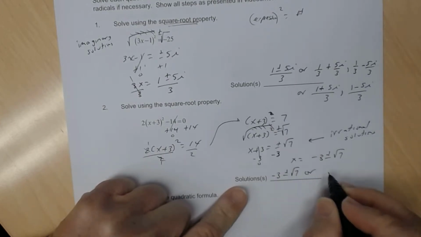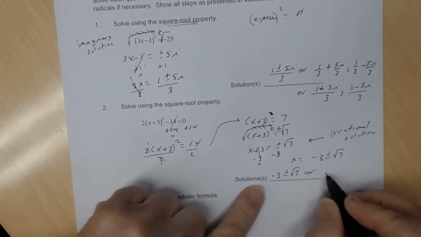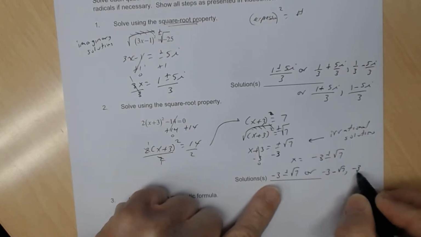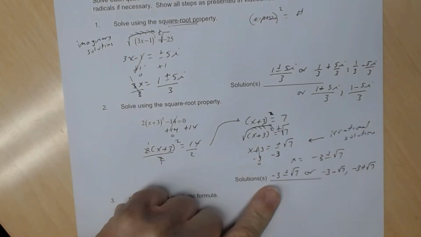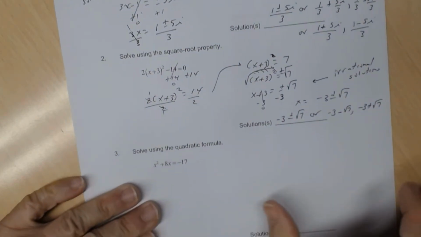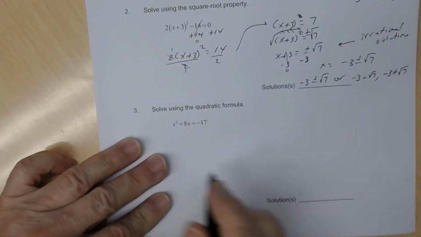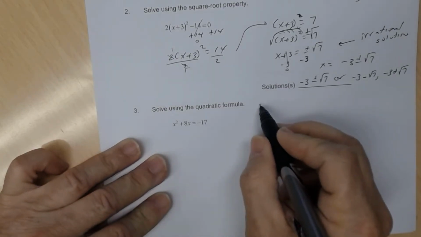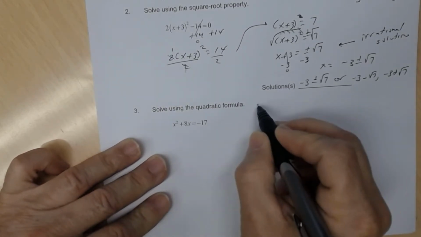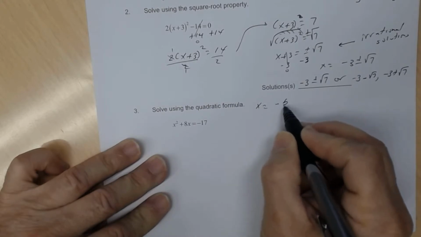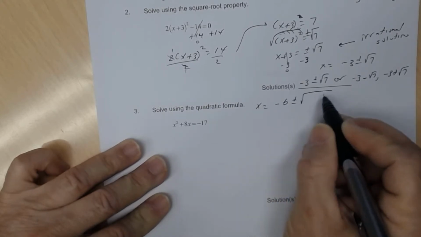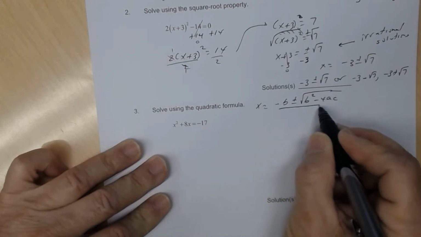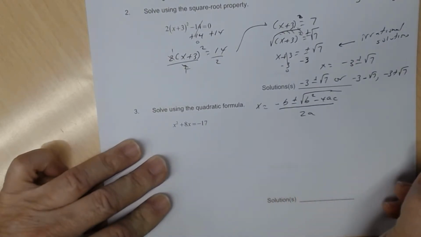Now you can also write your answer as 2 separate solutions. So negative 3 minus the square root of 7, negative 3 plus the square root of 7. Okay? Alright, number 3, you want to solve this using the quadratic formula. And so remember the quadratic formula, since we're dealing with x, is going to be x equal the opposite of b plus or minus the square root of b squared minus 4ac, all divided by 2a.